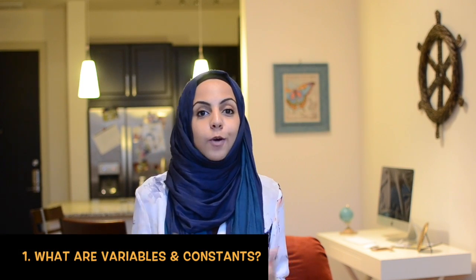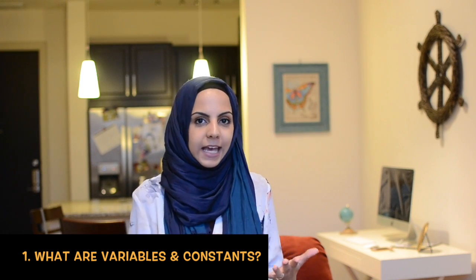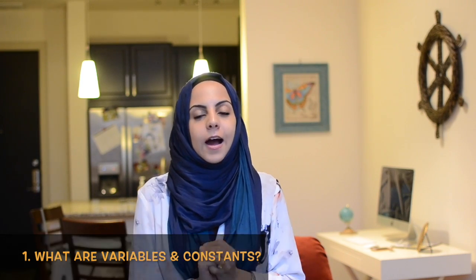Okay, number one, what are variables and constants? So in any program, in any app, simplistically speaking, we need to keep track of pieces of data. So for instance, in the Instagram app, we need to keep track of things like user profiles, users, obviously images, the number of likes an image has, etc.